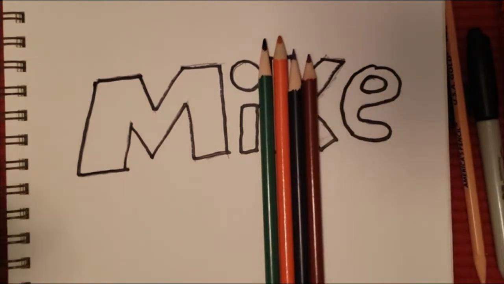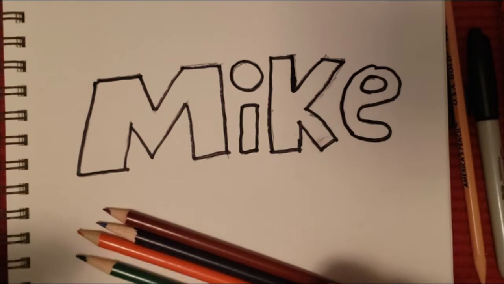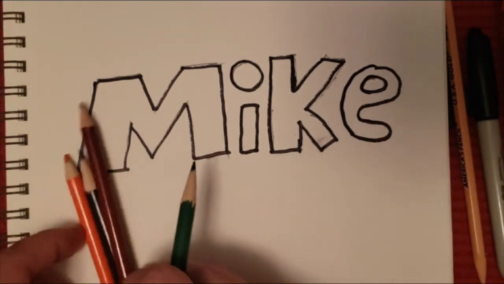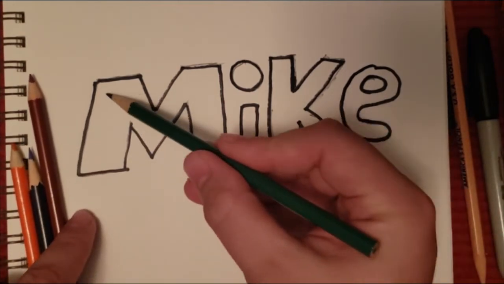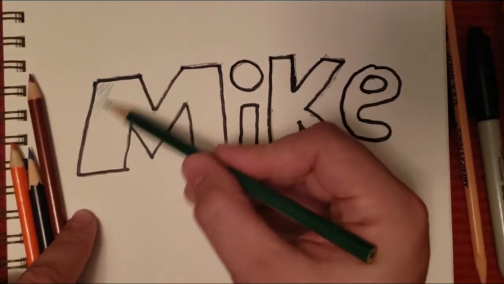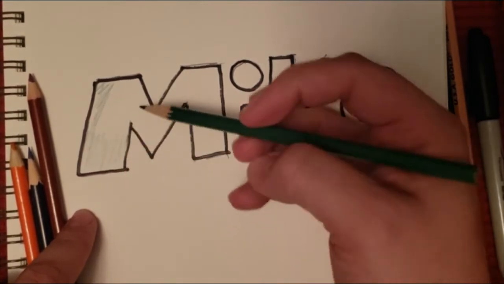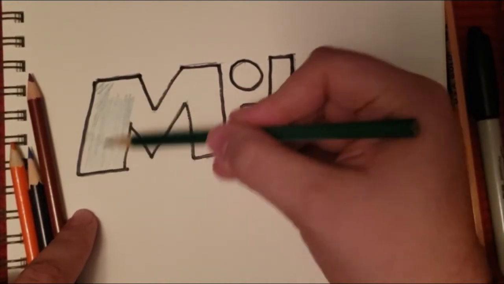And when we're coloring, okay, we want to try to stay inside of our black lines that we made. But if we don't, it's okay. Remember, we're trying to have fun here. So it doesn't matter how it looks in the end. And as you can see, I'm not coloring very hard. I'm not putting a lot of pressure on the pencil. I'm just coloring in lightly. And that's making this nice green color.